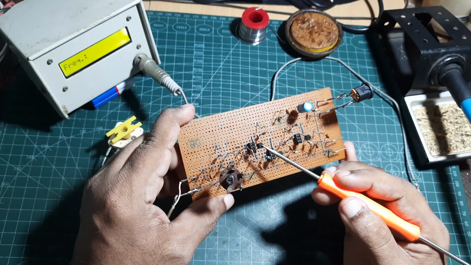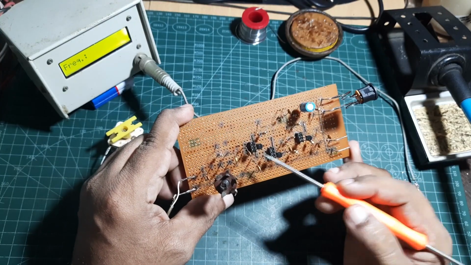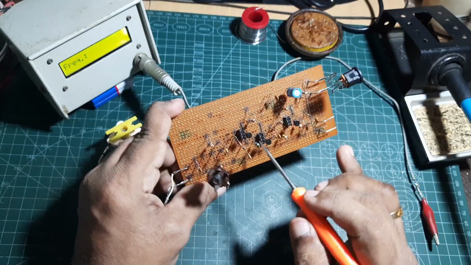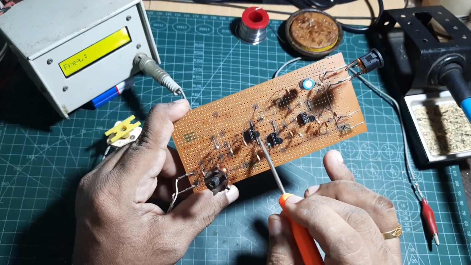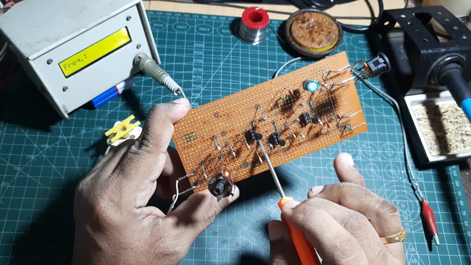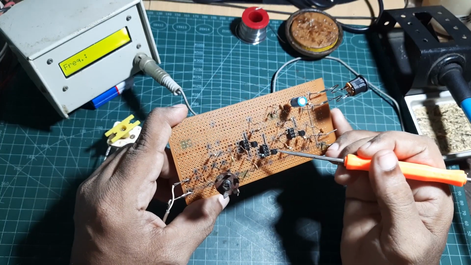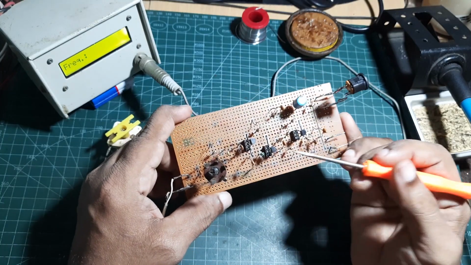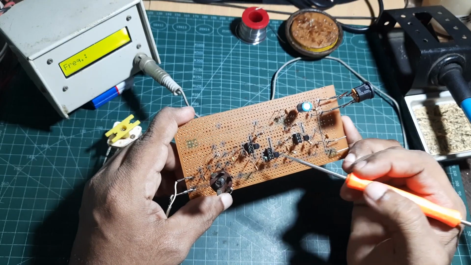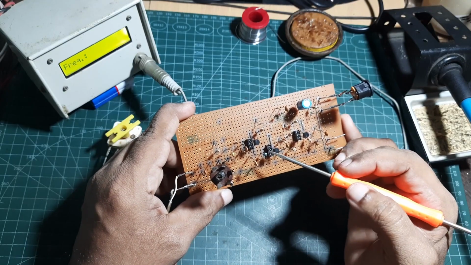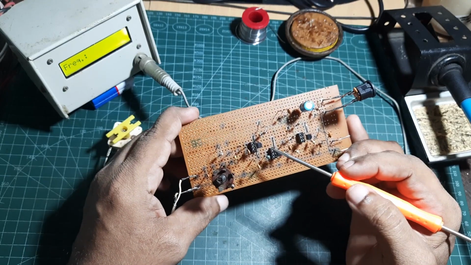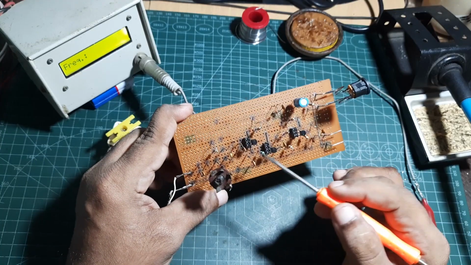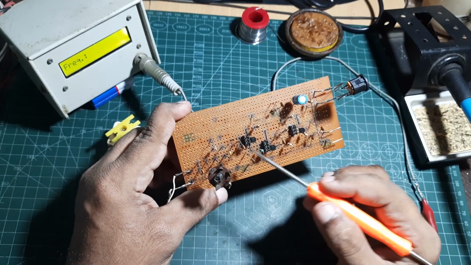So the emitter of the first transistor is directly connected through this connecting jumper wire to the base of the second transistor. So these are directly coupled bipolar transistors.